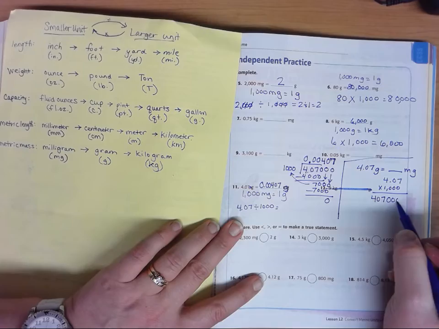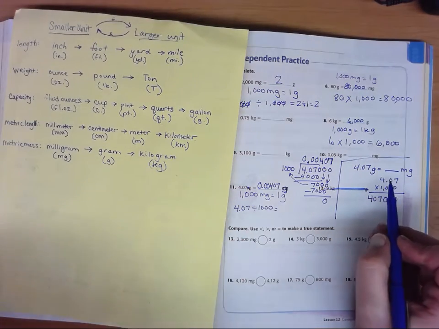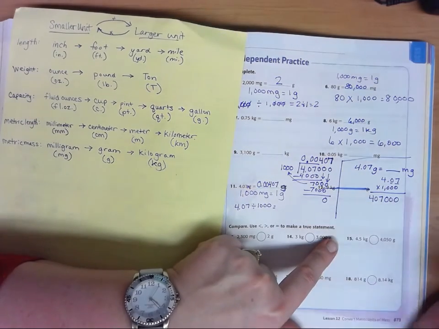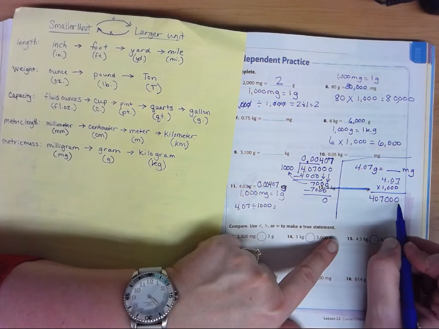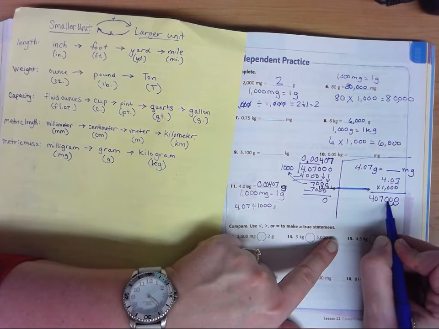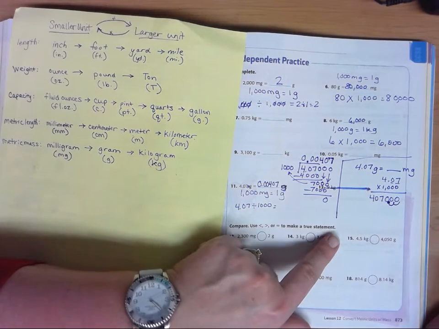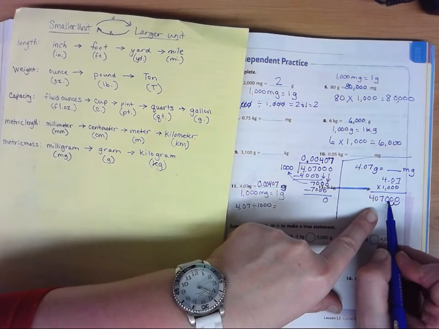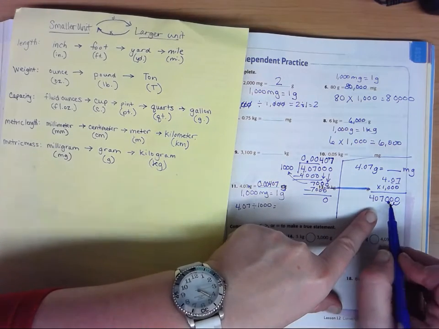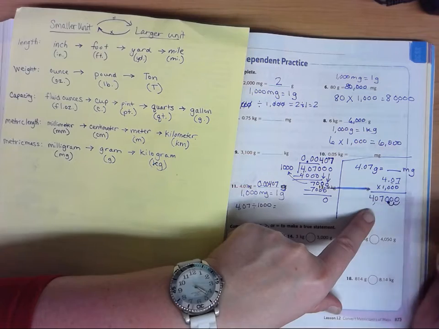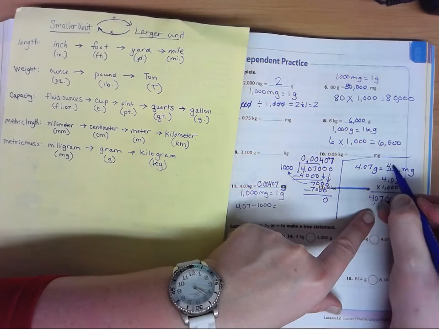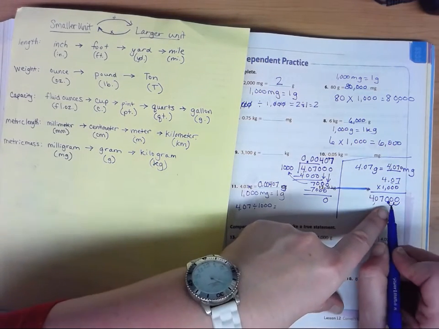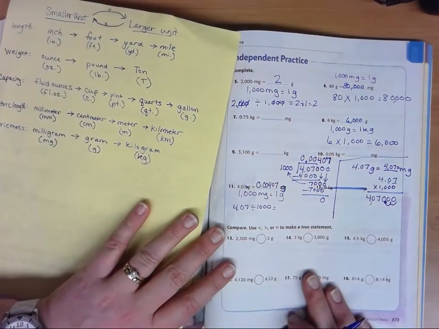Tack on the 3 zeros, but now there are 2 numbers after our decimal point in our problem, meaning we need 2 numbers after our decimal in our answer. So my answer, once I shift that decimal place, and add the comma in, is going to be 4,070. And then my decimal and those 2 numbers after can be wiped out.